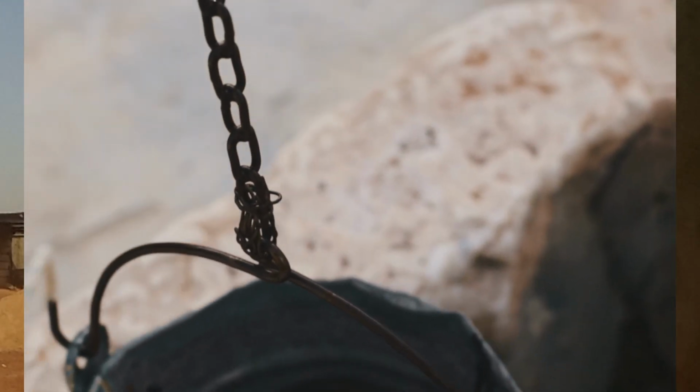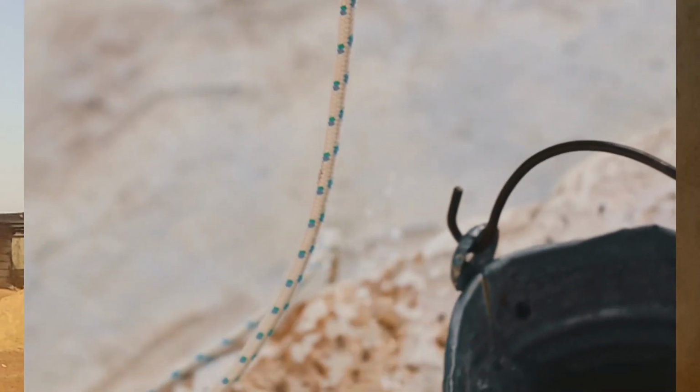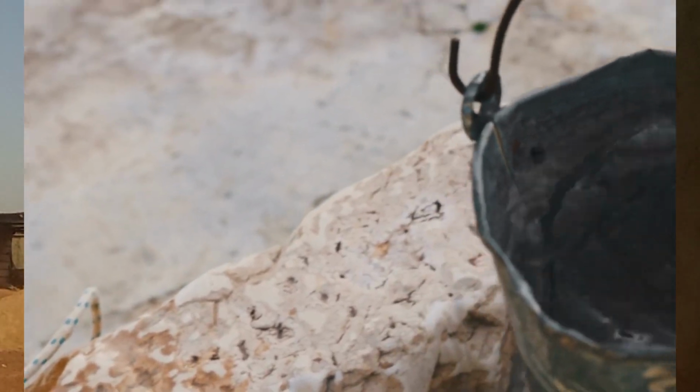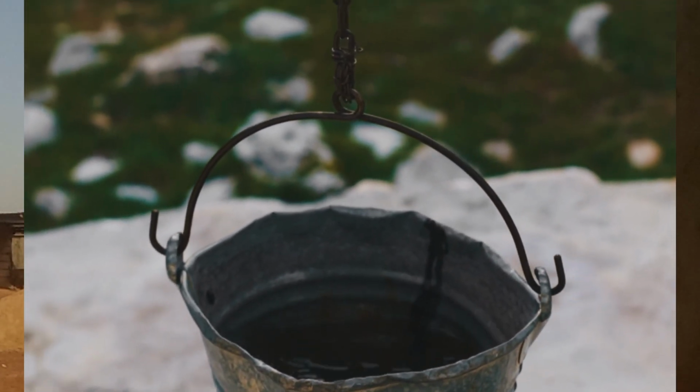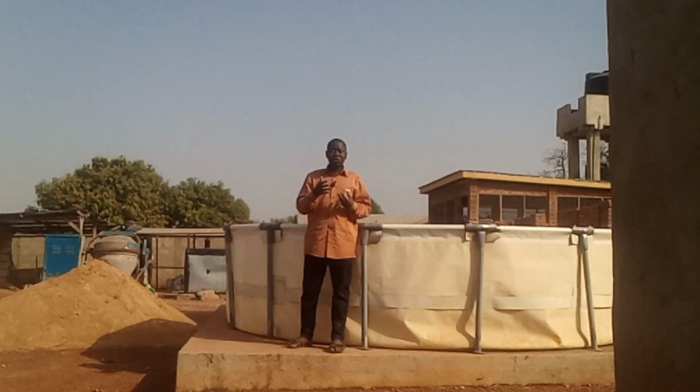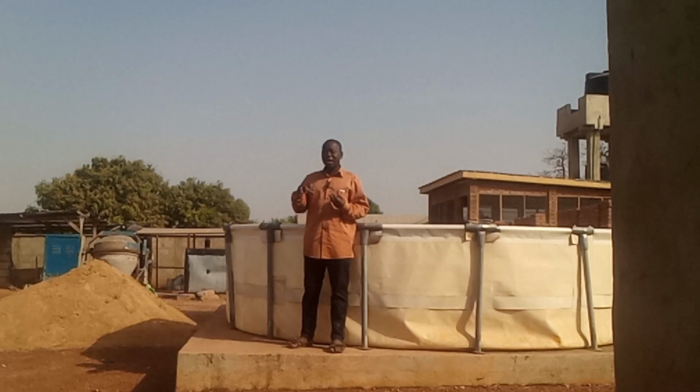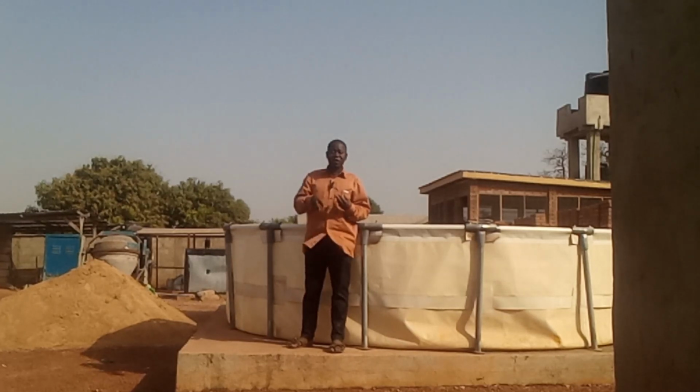You can also put in pumps and pipes. That's what we call mechanization to pull out the water. That is also another way. And it is going to be either salty water or fresh water. It depends on the water that is under the ground there.